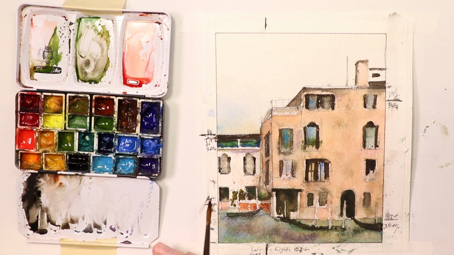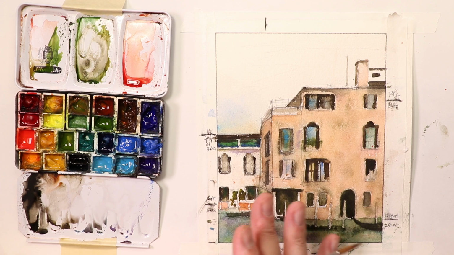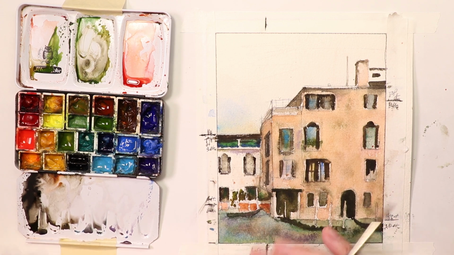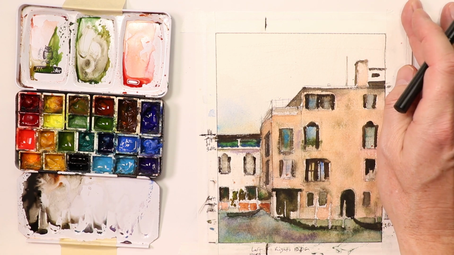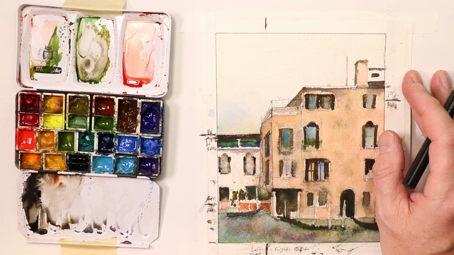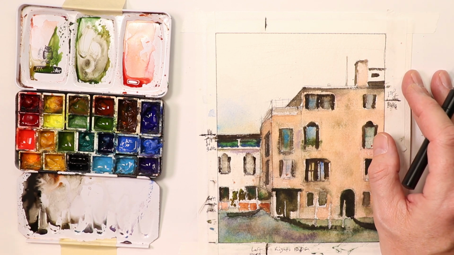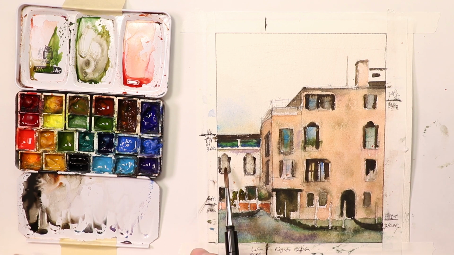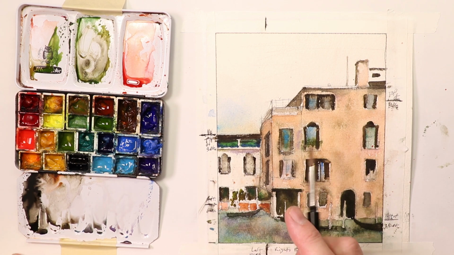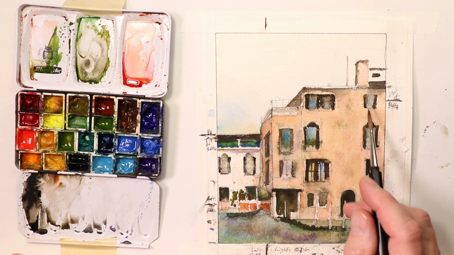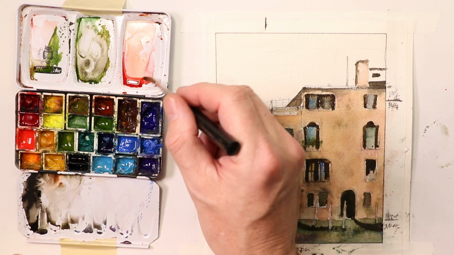And as you can see, I let things happen on this painting. I let things go free. I'm not trying to get every detail perfect. I'm just trying to work through the painting in an alla prima fashion, in a direct approach fashion. It's really just get those darks in first, and then start working in those middle tonal values, like the salmony pink color for the building.